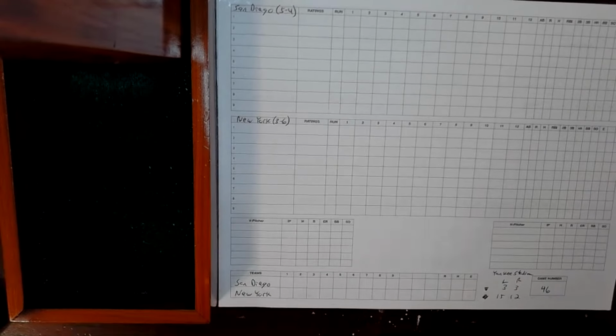Darvish to Torres, 3-6. That's a pop out to short, where Kim puts it away, 1 down. Brings up Juan Soto. Soto hitting .250 on the replay, 8 out of 32, 2 homers, 3 driven in. He hit .288 real world.